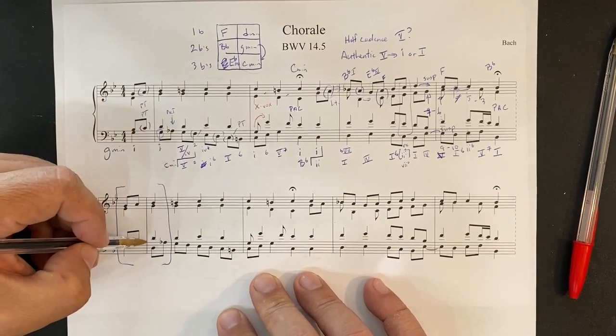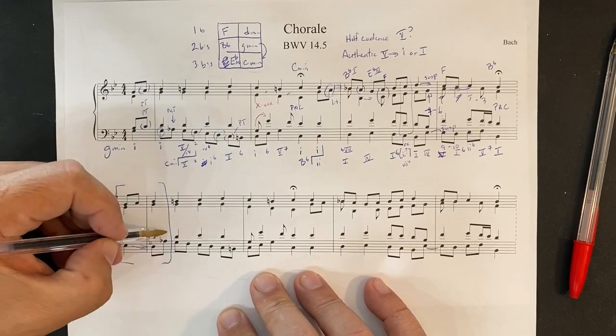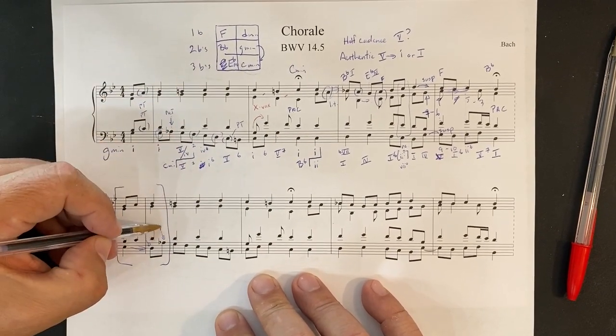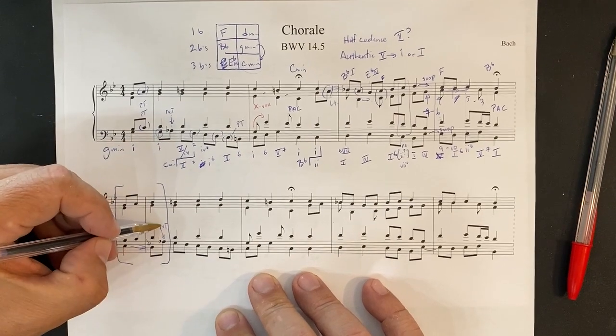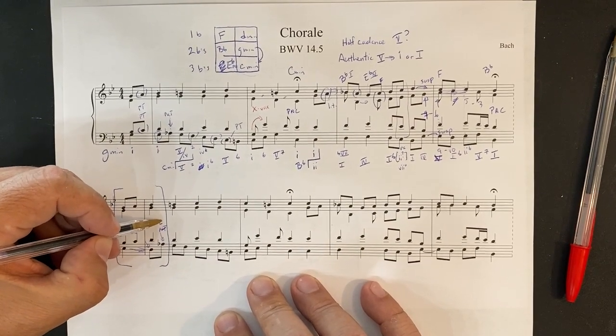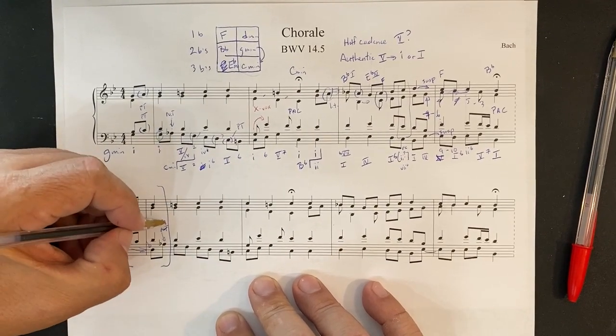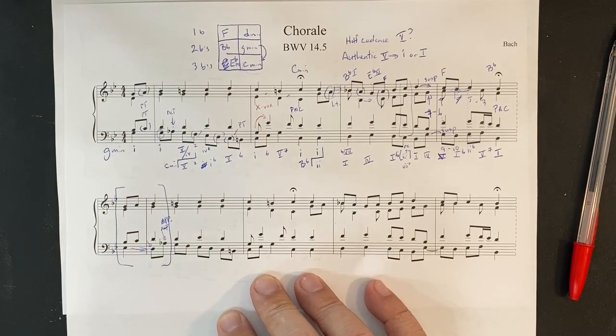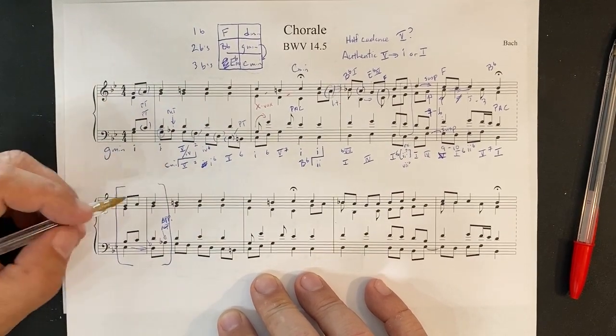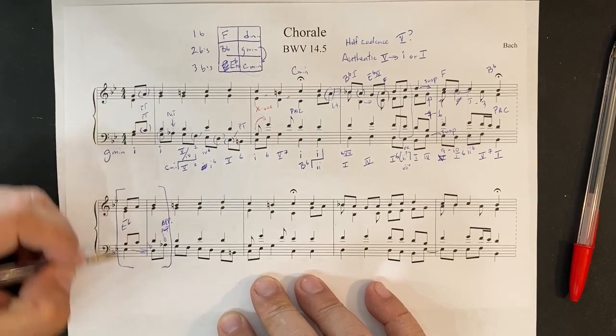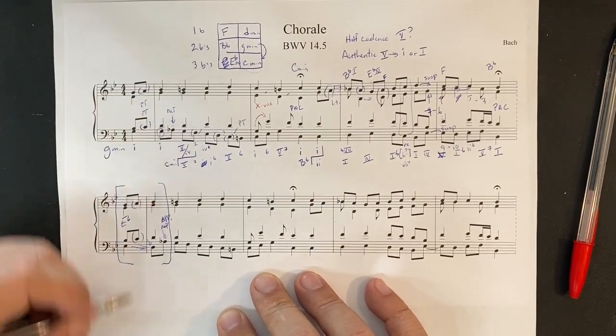This note is different right there because it's being approached differently, but then it jumps up to the neighbor tone there. Well, in this case, it's going to be an escape tone, I guess. Nope, appoggiatura, my fault. Sorry, bad right there. But it's otherwise all the same, except this is an E flat chord right there, right?